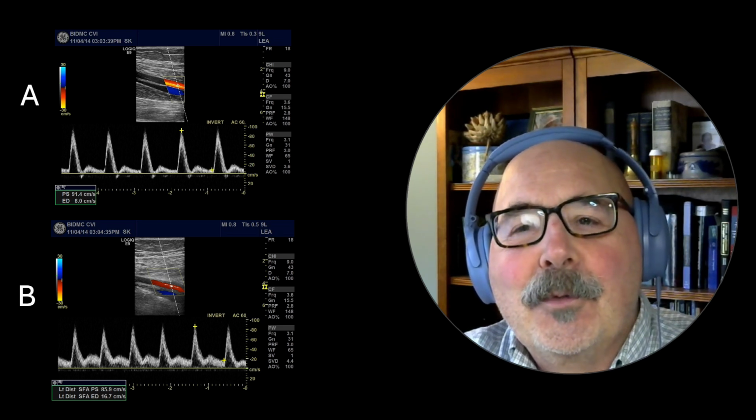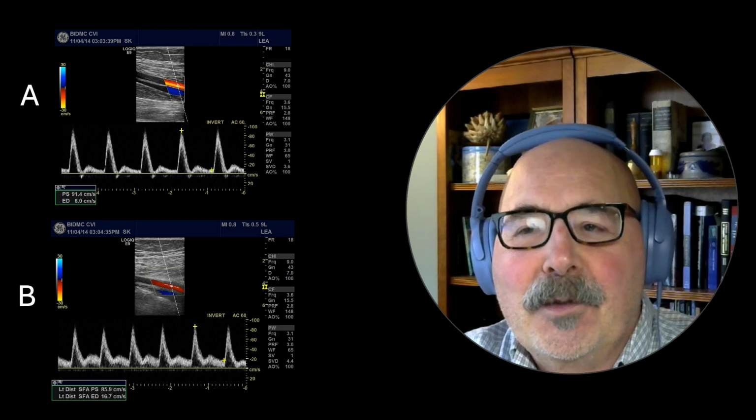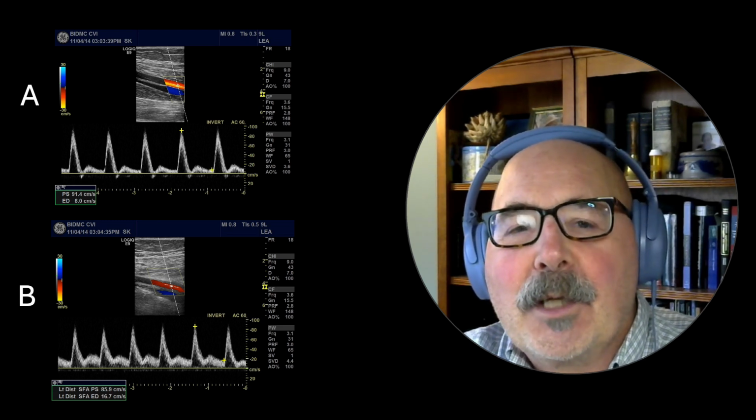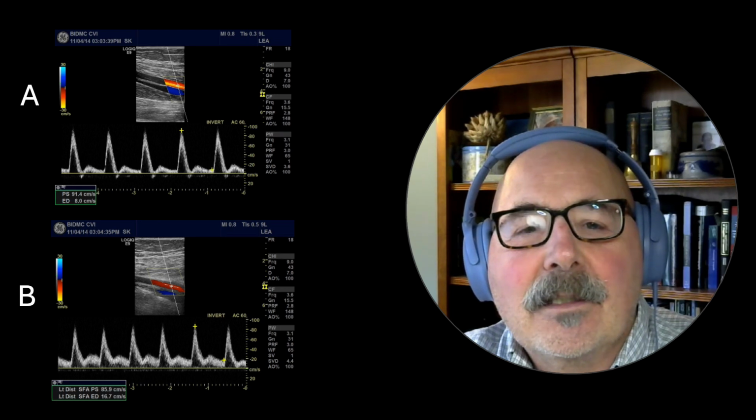Here's the question. Which one of these patients has arterial disease, A or B? Hit the pause button if you want more time to study the images.